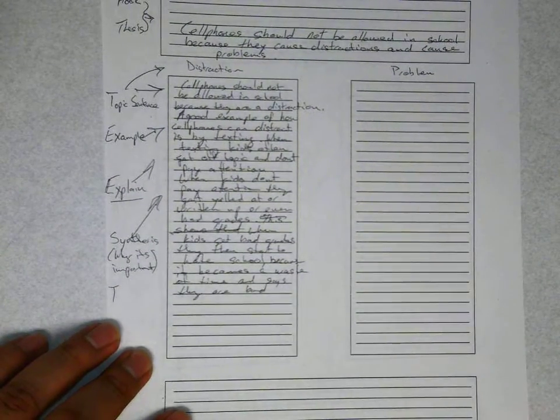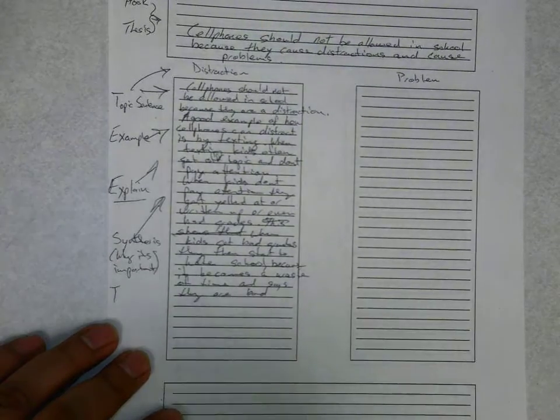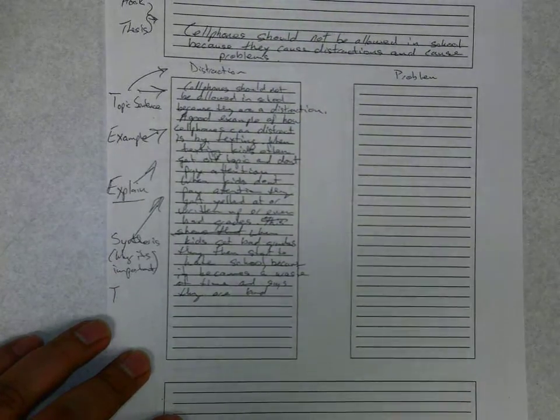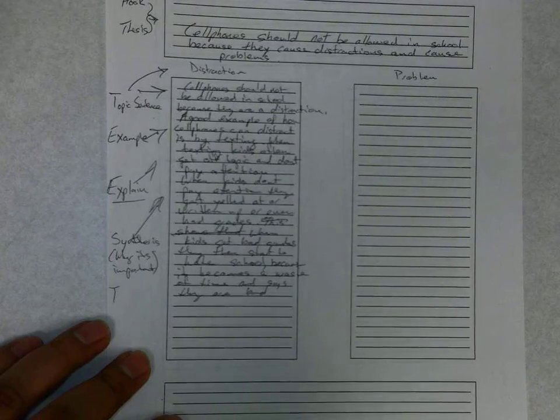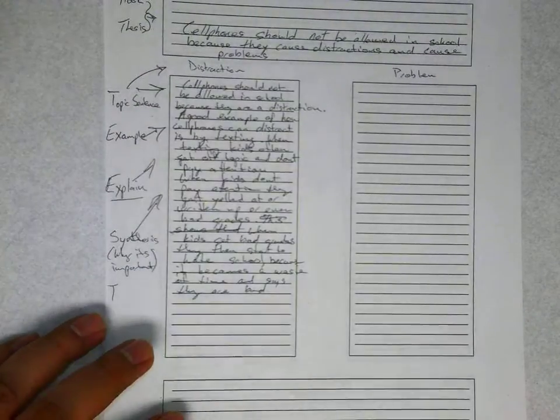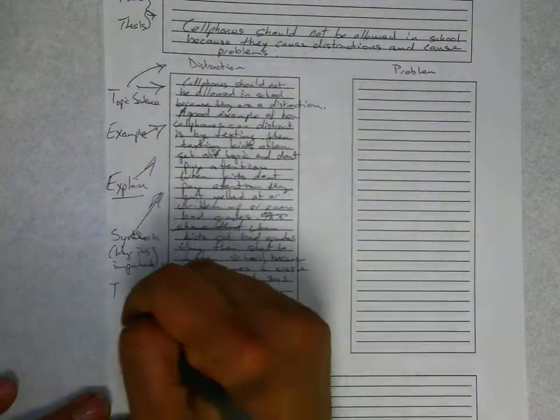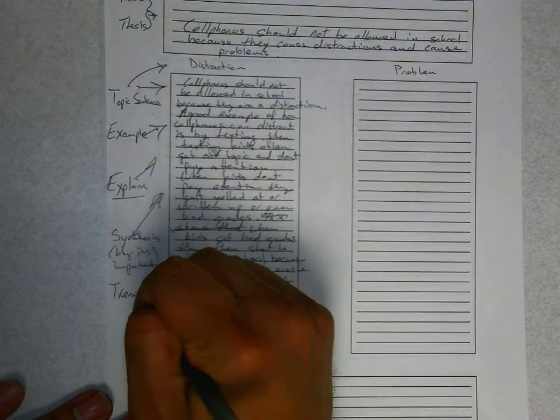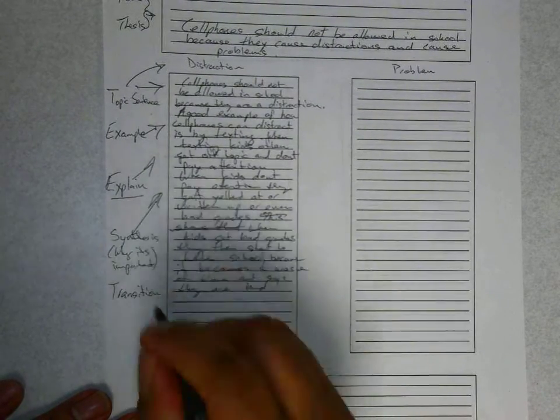The last T, okay, is going to be for transition. It took me forever to think of, but it's going to be for transition. Probably because people are in here now.